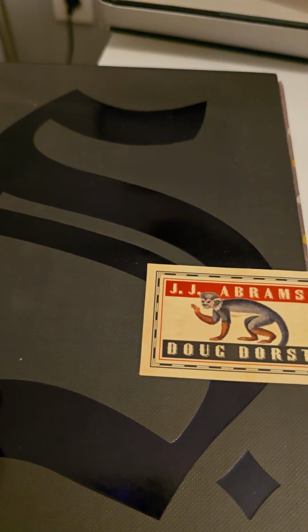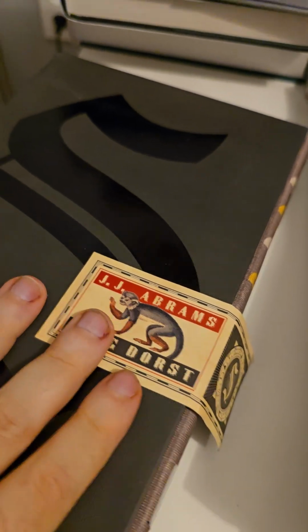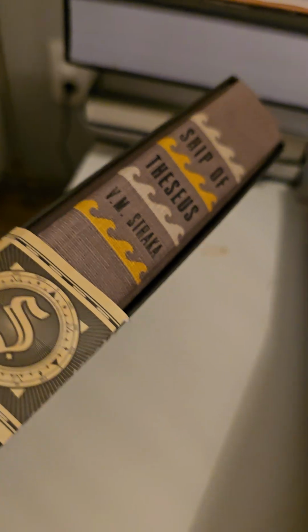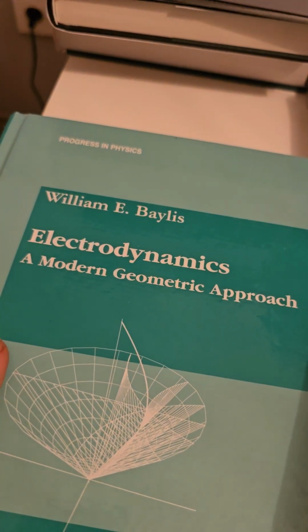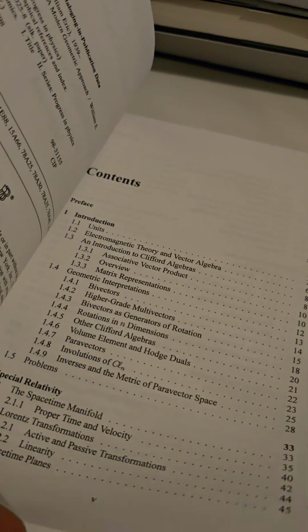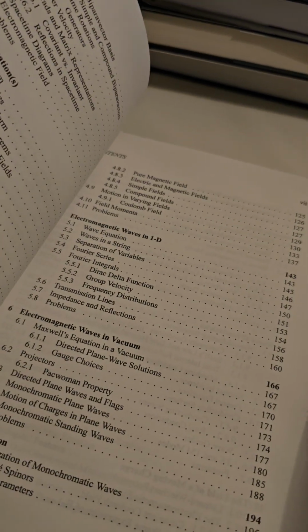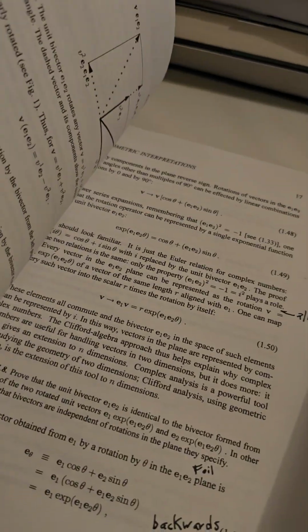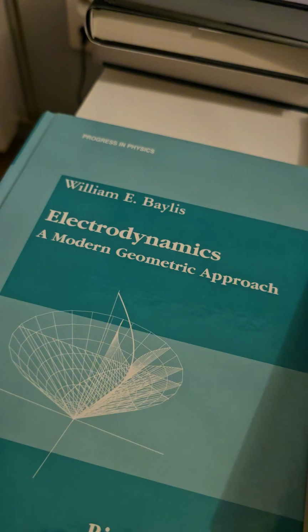Here you have another book that Tulip recommended to me. It's S., which is a novel about a book, where there's a book in the book and in the footnotes of the book. So there are two different books. Electrodynamics, a modern geometric approach. This is geometric algebra, geometric algebra in electrodynamics. I really like this book, but I did not have a chance to work through it yet. But you see, it's all geometric algebra coded.